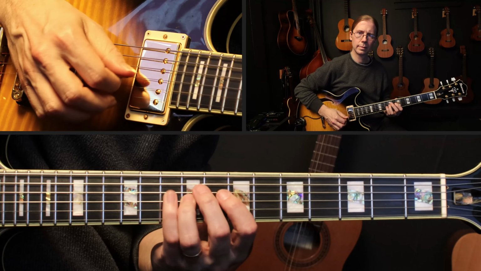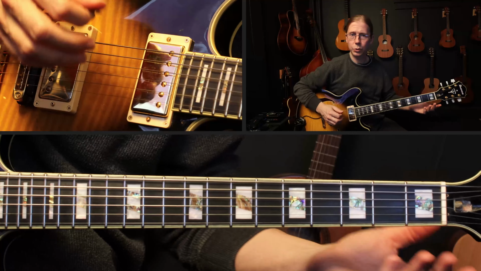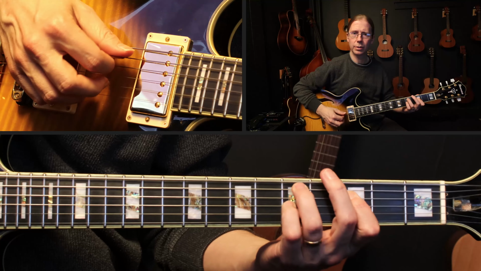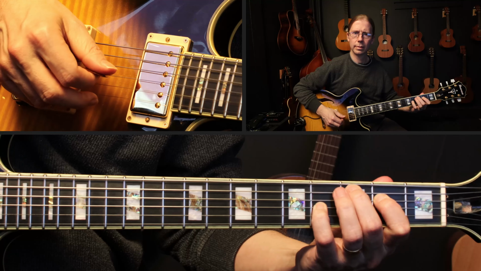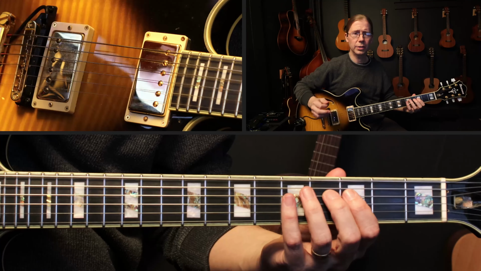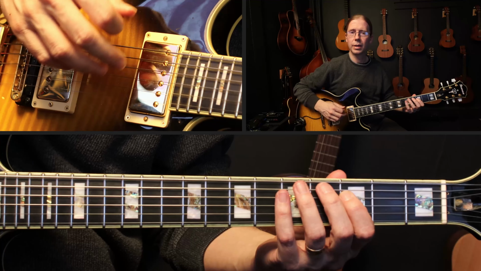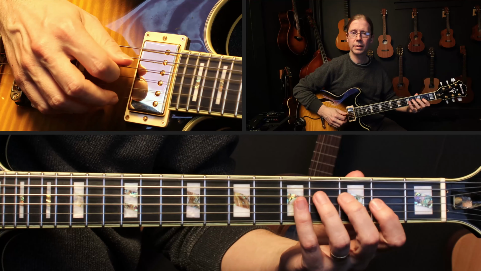Okay, let's discuss some real practical applications. Let's go back to that 2, 5, 1 in C major. Play an arpeggio that starts with the third of the D minor 7.